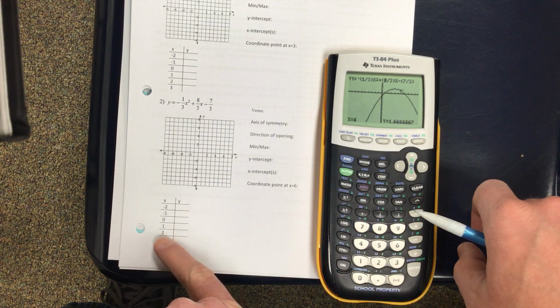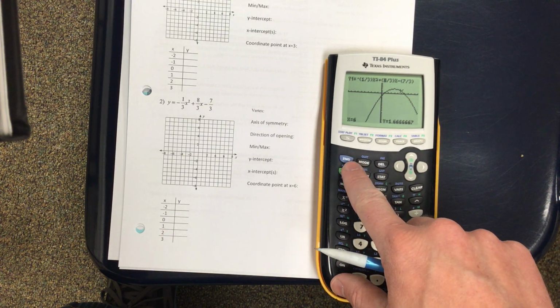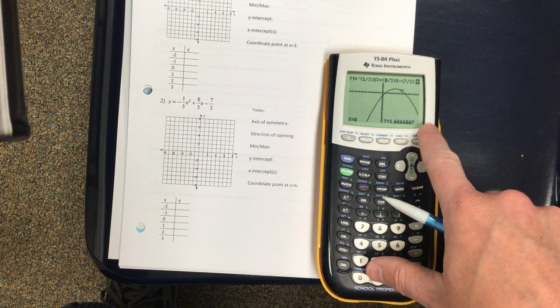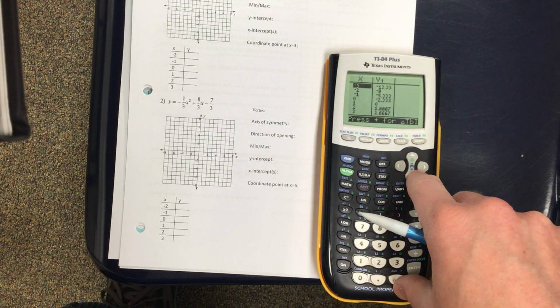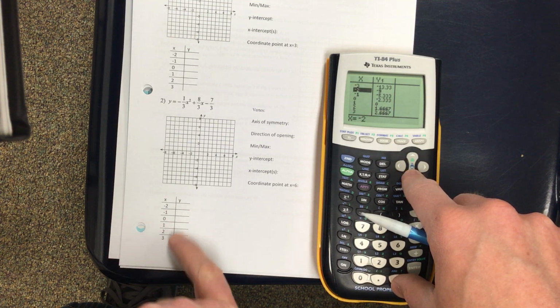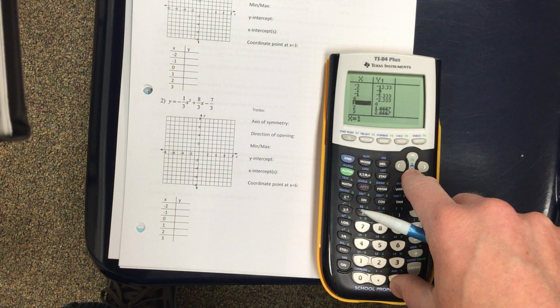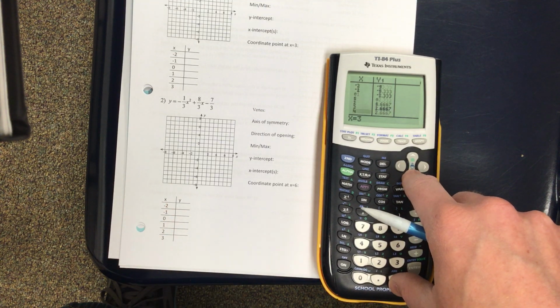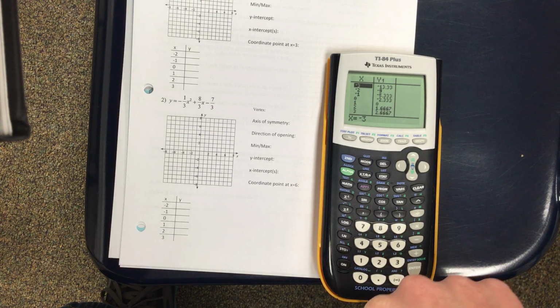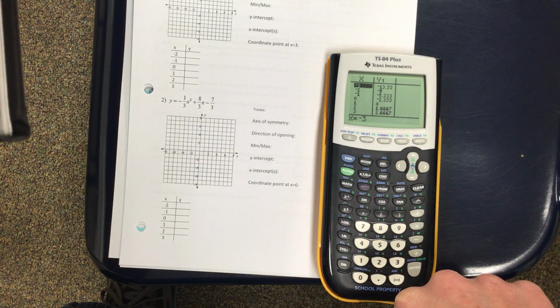And then the last thing is the table. So again, we'd go to second graph, we'll do the table, and then we can just copy this information, okay? And if you can't see some of the x values, we can just scroll up or down to see what you're looking for, okay? All right, if you have any other questions, let me know.